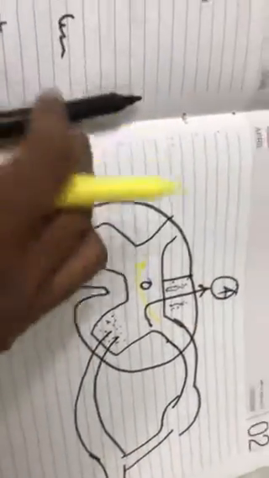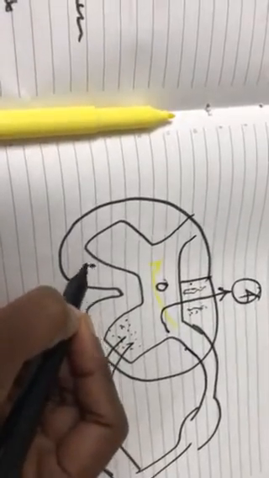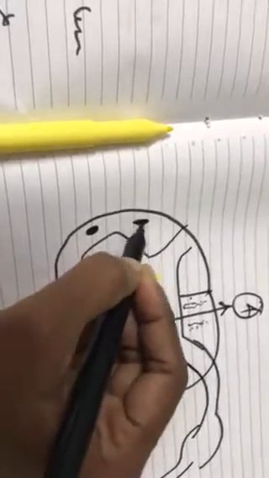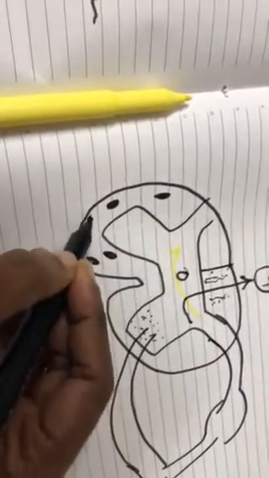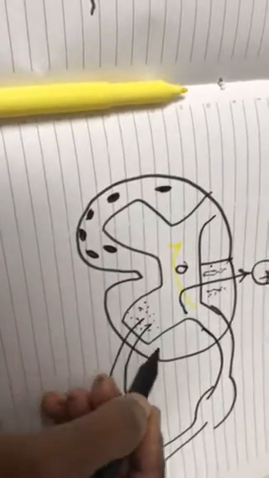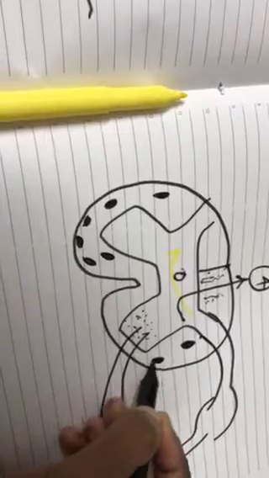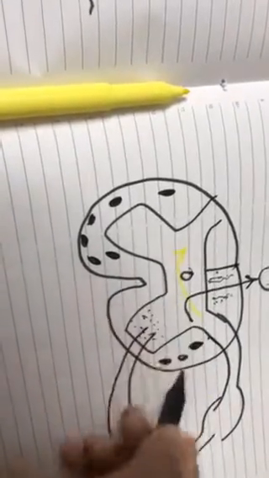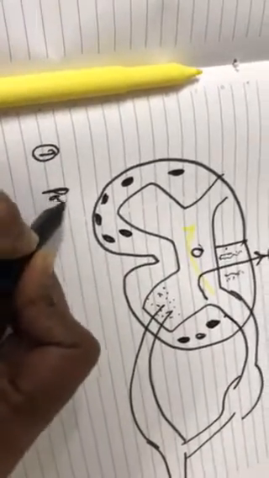Now my first clinical applied anatomy is your corticospinal tract is here. Anterior corticospinal tract, lateral corticospinal tract, reticulospinal tract, tectospinal and rubrospinal, vestibulospinal, everything is here. Here spinocerebellar, anterior, posterior, and the spinothalamic tract. What is going here I have drawn here. Now the first applied anatomy is poliomyelitis.